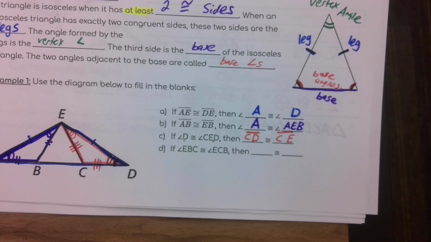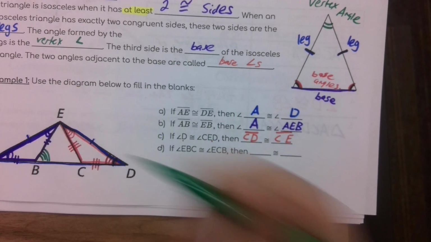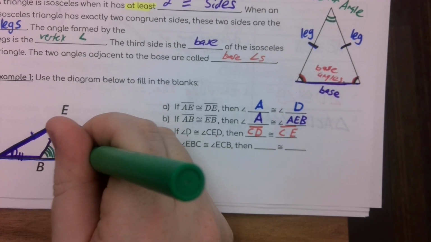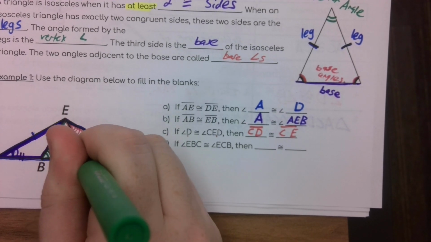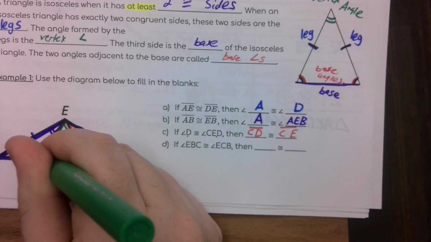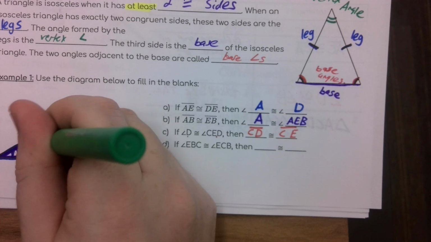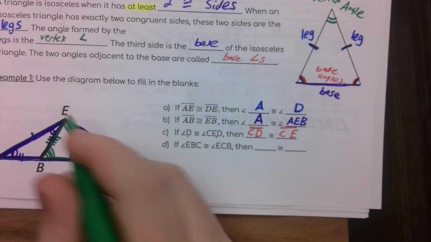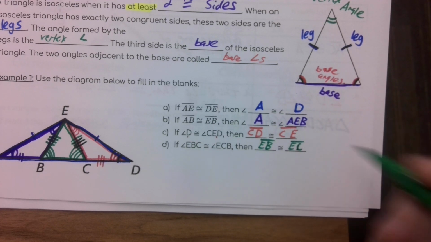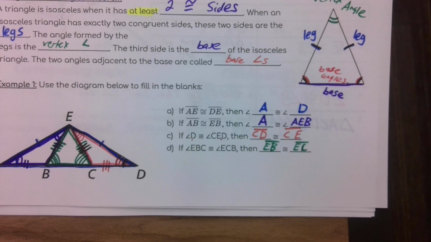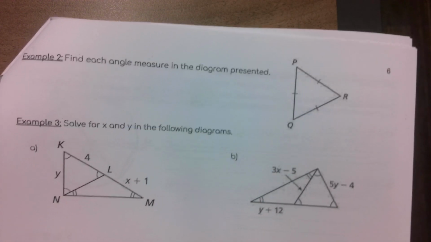Now, to finish off, let's take a look at the last one. If angle EBC, this angle right here in the middle, is congruent to angle ECB, then what could we conclude about the green triangle? Well, at this point, we already sort of know. If the angles are the same, then the sides are the same. So we could say that side EB is congruent to side EC. Very nice. Cool. Let's flip over to the next side where we have example 2.